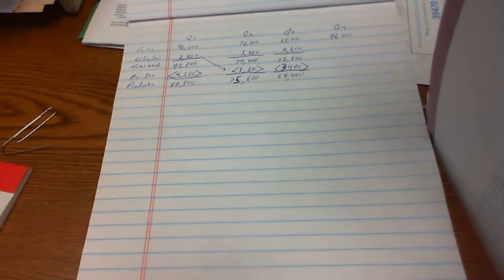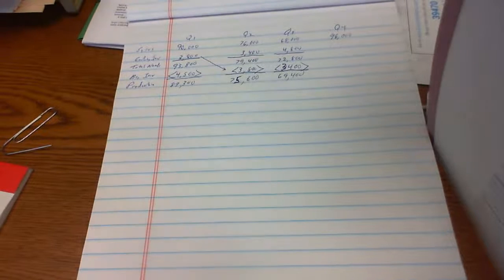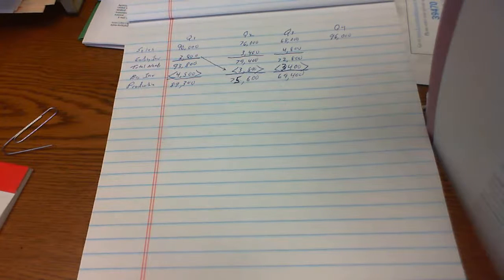Now we can't do quarter four, right? Because we don't know what our sales projection would be for quarter one of next year. And so this is where we have to stop with this procedure. Well, that gives us our production budget, and we're going to produce 75,600 for quarter two.